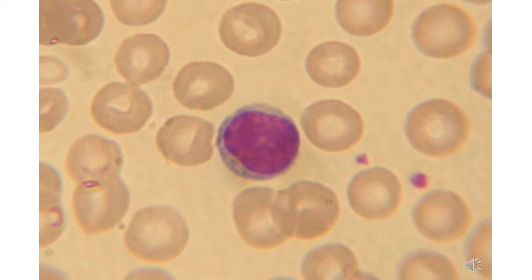Now, if there's not enough neutrophils, that would be called a neutropenia, and that patient is going to be prone to infection. And if there's a very significant reduction in the number of neutrophils present in the circulation, we will call that an agranulocytosis. A means without, so that would mean without granulocytes. Agranulocytosis would be a very dangerous situation for a patient to be in.